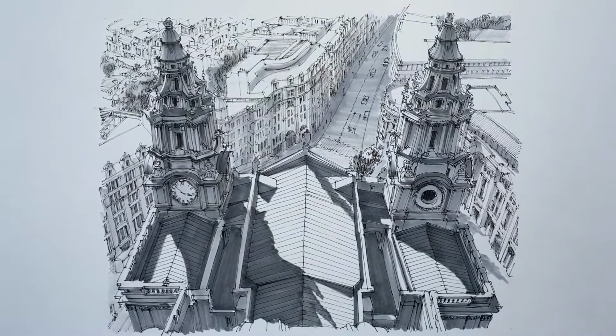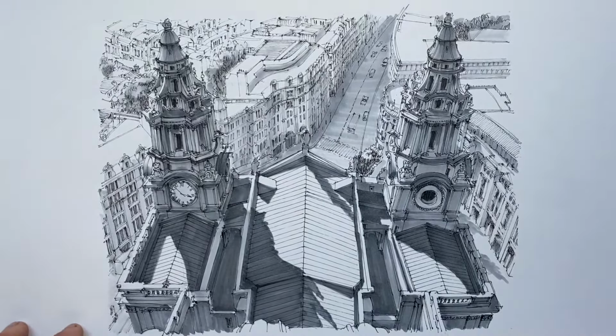I hope this has been helpful, if vanishing points have been something that you felt you somehow should be worried about but not quite sure really why or how. But whatever you're drawing and however you're drawing it, have fun.